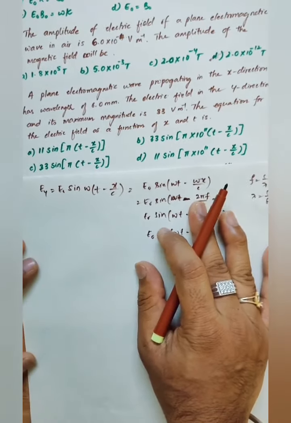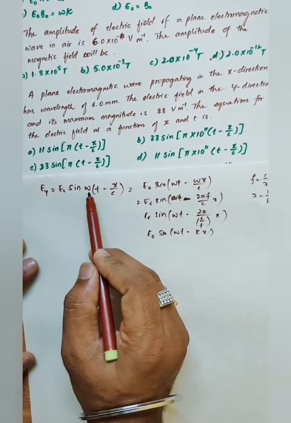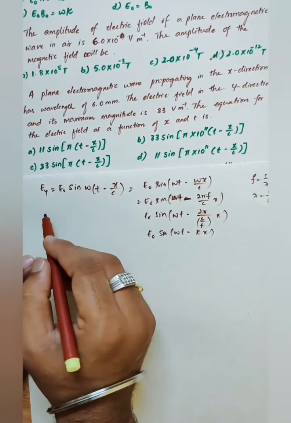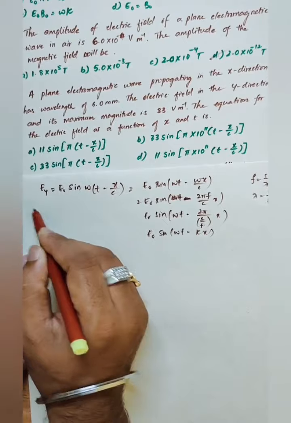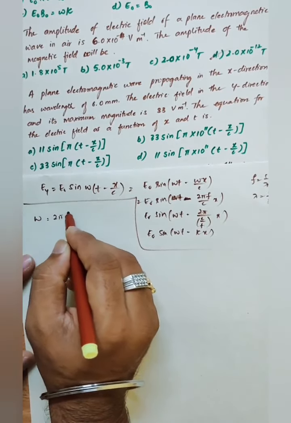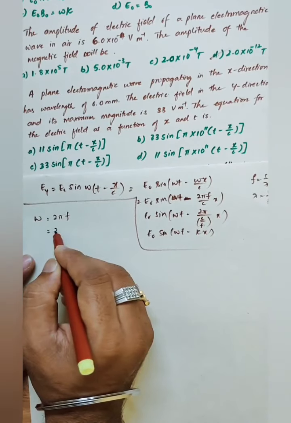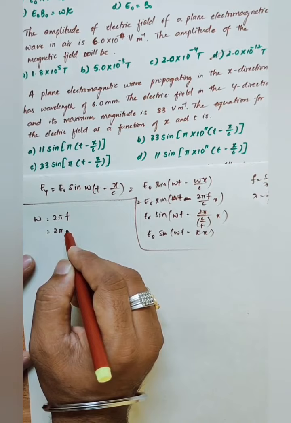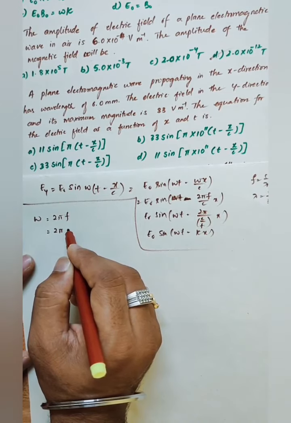Now we have to find the omega value so that we get one of the options here. How to get the omega value? We know that omega is equal to 2 pi f, and f is nothing but c by lambda.